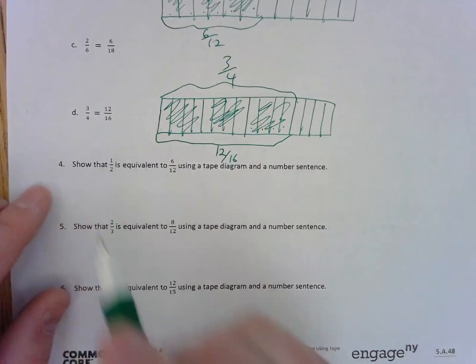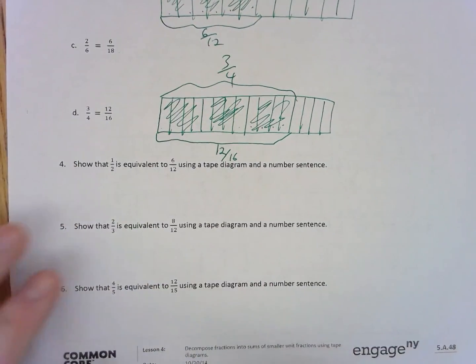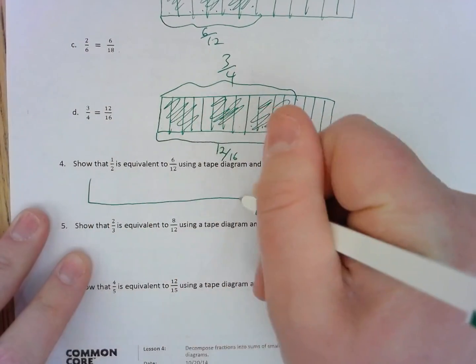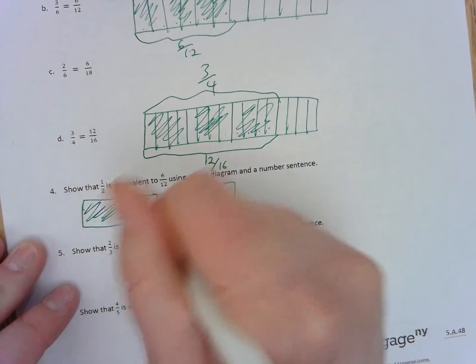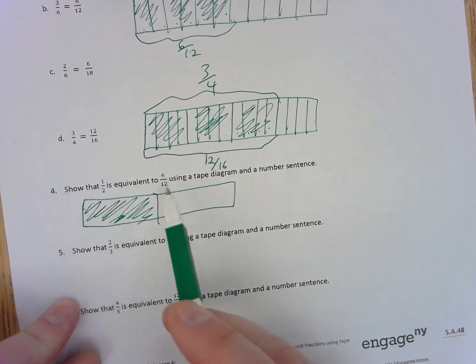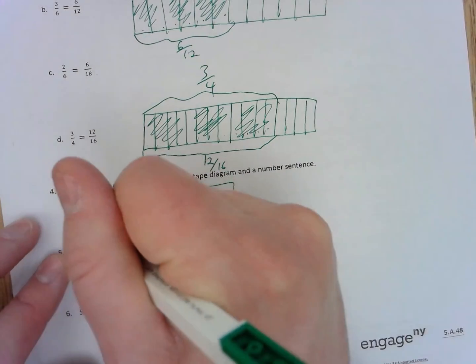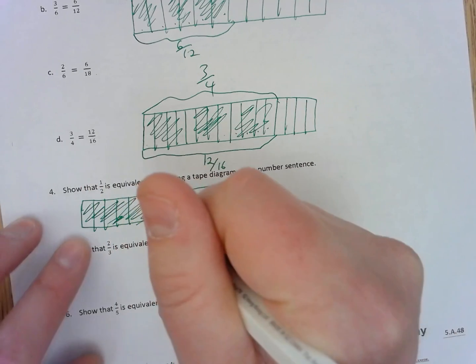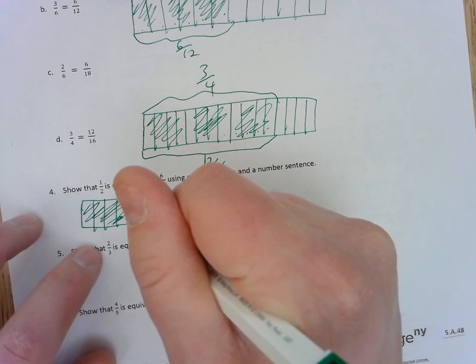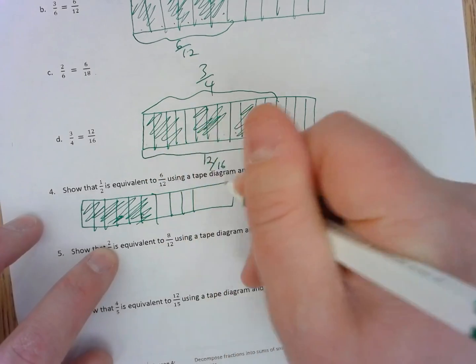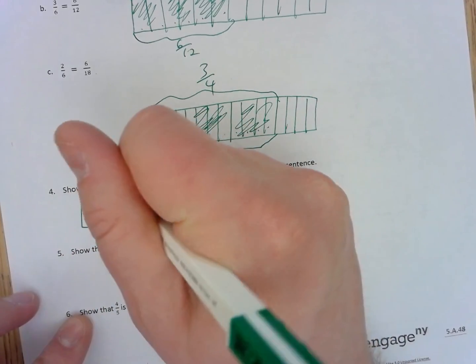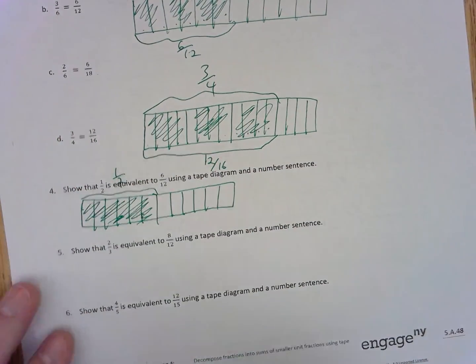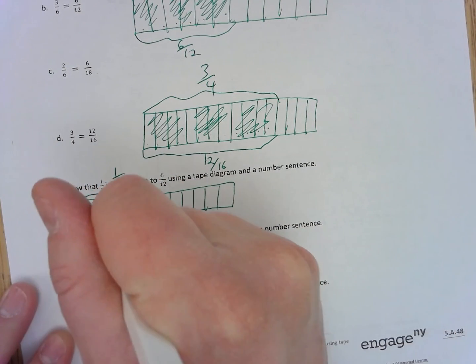So let's show that 1/2 is equivalent to 6/12 using a tape diagram and a number sentence. If we do our tape diagram first, we have 1/2. That's 2. We're going to shade half of it. And to go from halves to twelfths, we need to split this up into 6 parts because 2 times 6 gives us 12. So that's how we're going to split it up into twelfths. So this here is our 1/2. I don't give you a whole lot of room on these. And each one of these is worth 1/12.